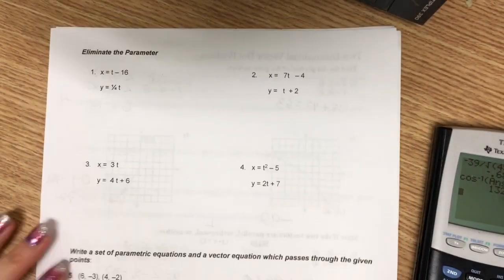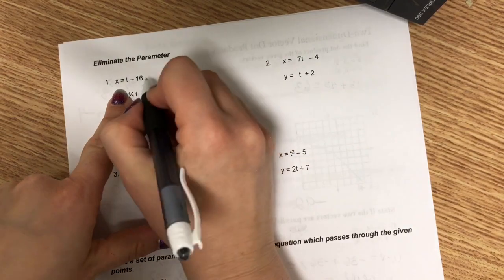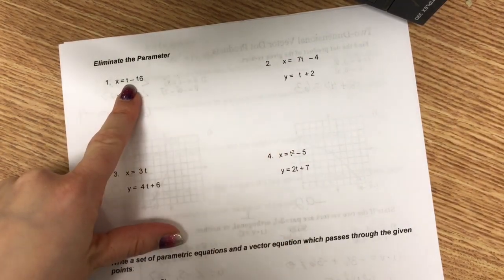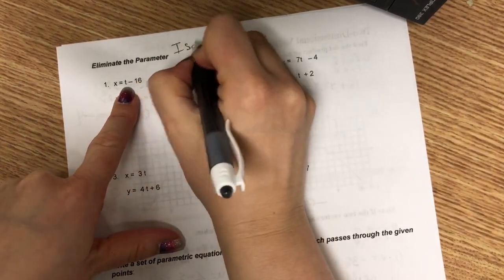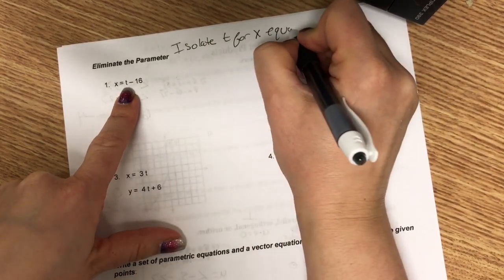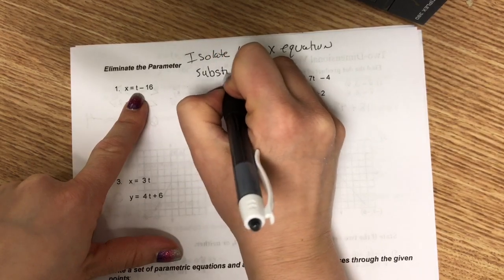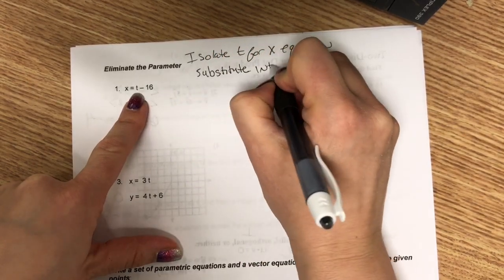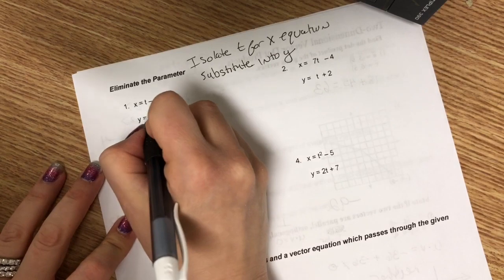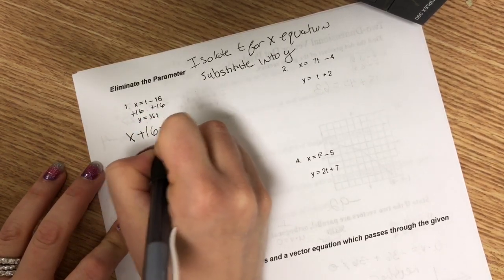Switching modes to parametrics. Eliminate the parameter. I find it easiest to isolate t for the x equation and then substitute into the y equation. So I'm going to add 16. So x plus 16 equals t.